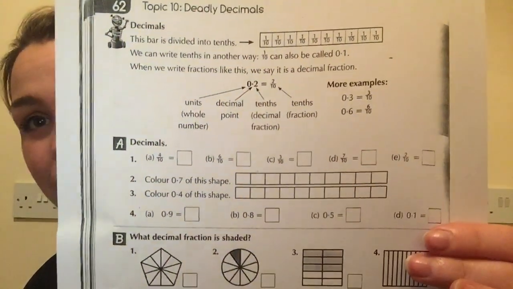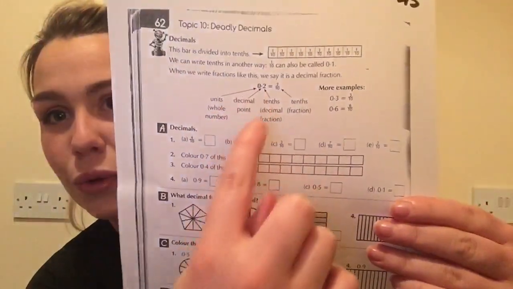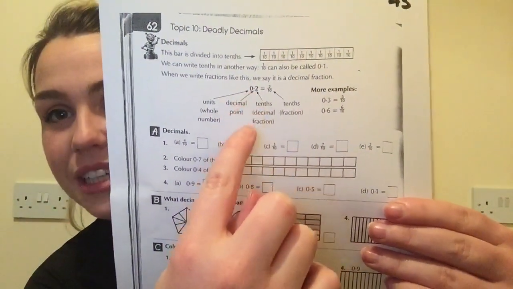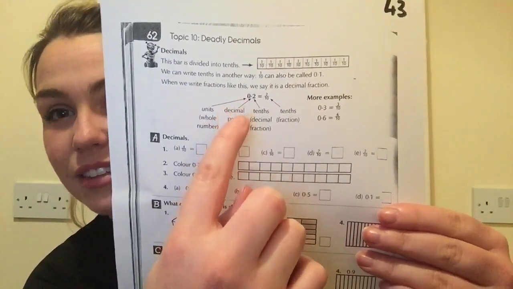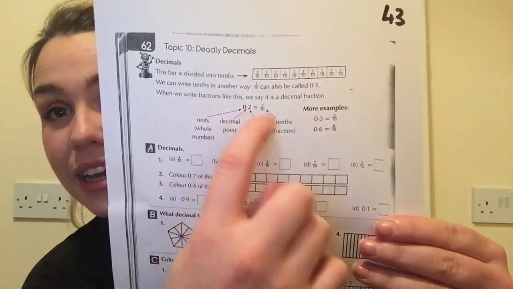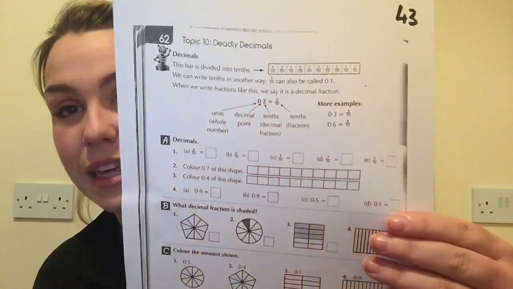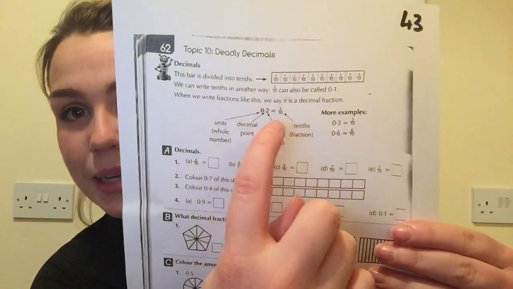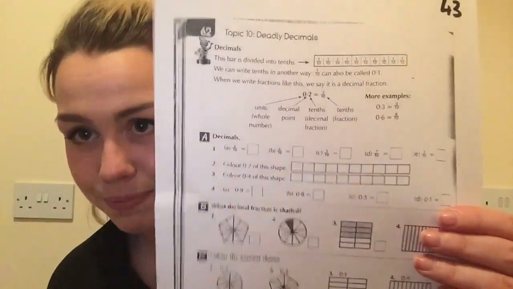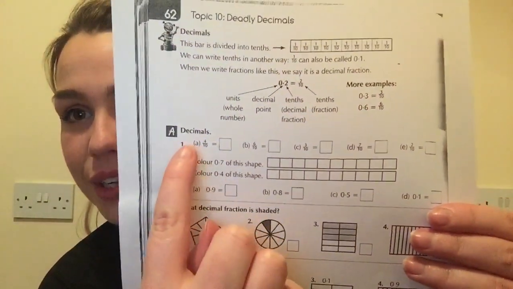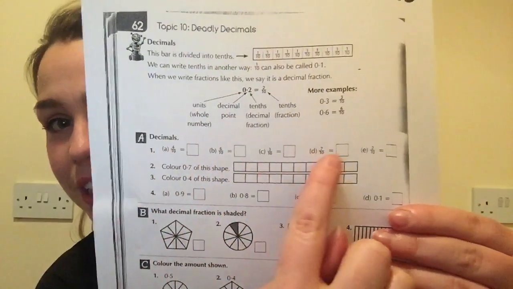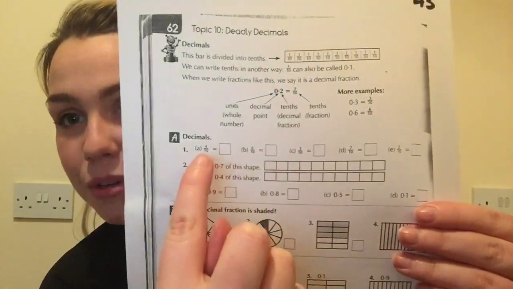Okay, so we have a few little bits here. The same thing that I explained to you, that this side is the whole numbers, then we have the decimal point, and then we have the tenths or the decimal fraction, okay? And then that is equal to the same thing in tenths. So 0.2 is the same as 2/10. We've gone through that already. Okay, then it's asking you here to convert the tenths into decimal fractions.